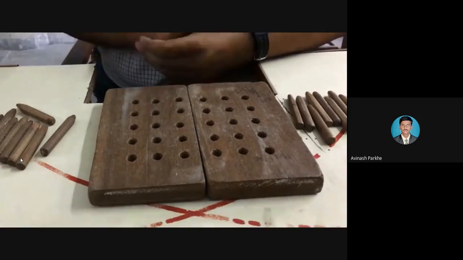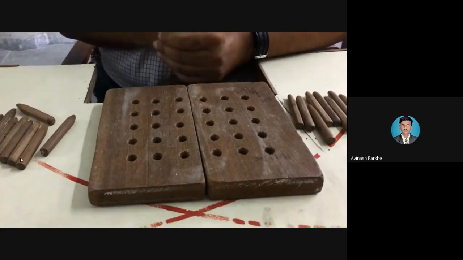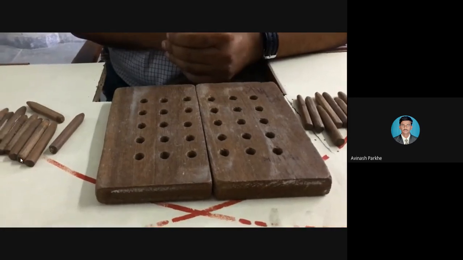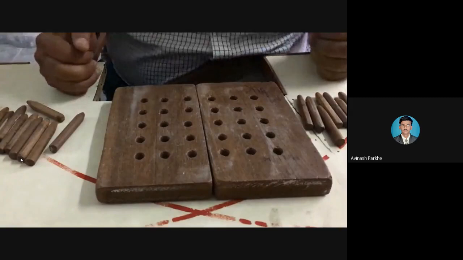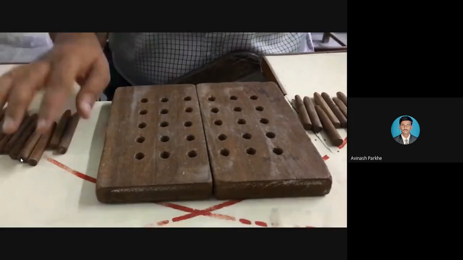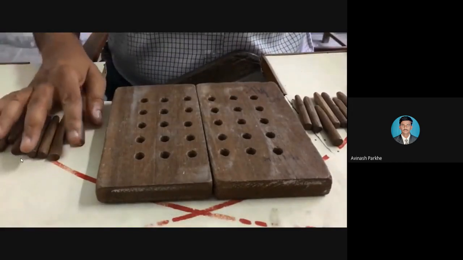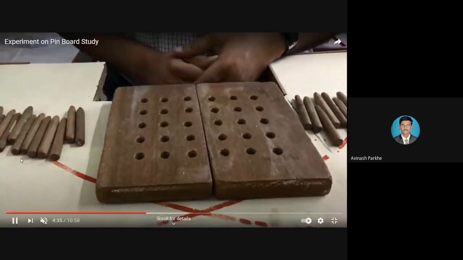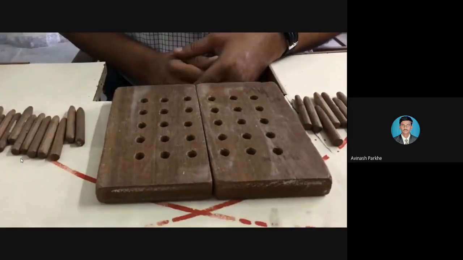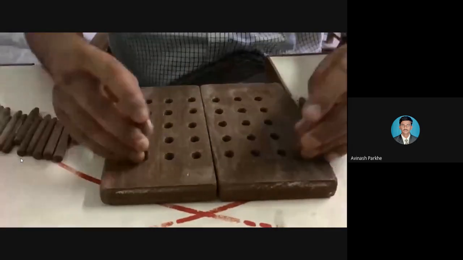Now you can see in the experiment how it is to be started, and how in the column wise condition the pins are to be inserted. Before starting, you have to start your stopwatch also. Yes, you can see column wise.